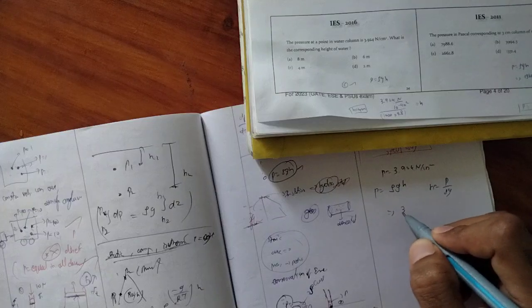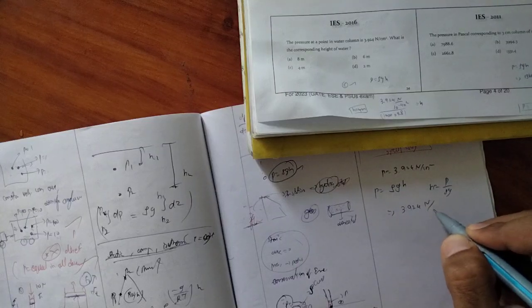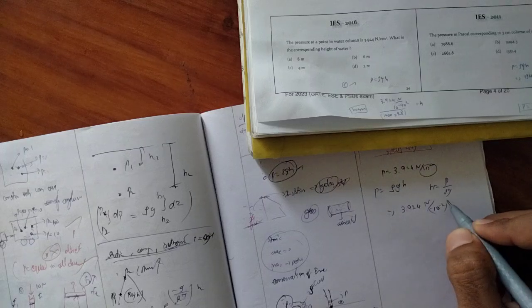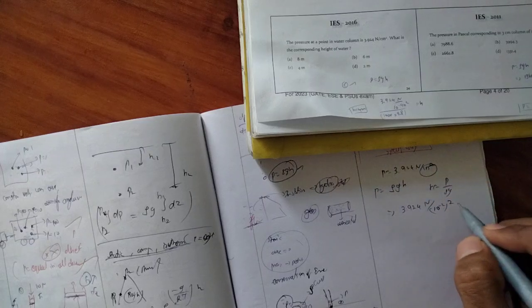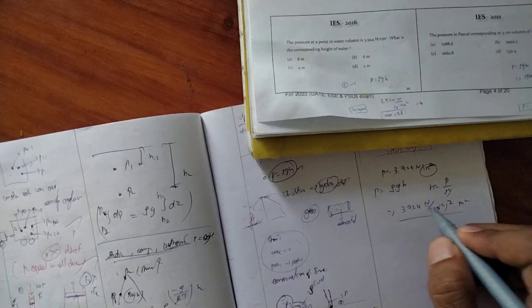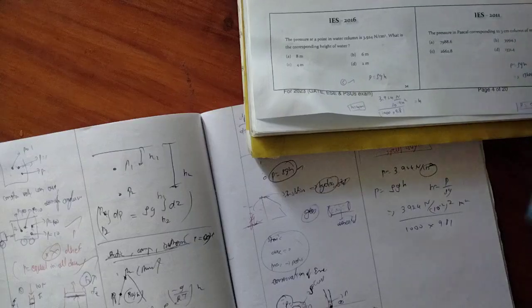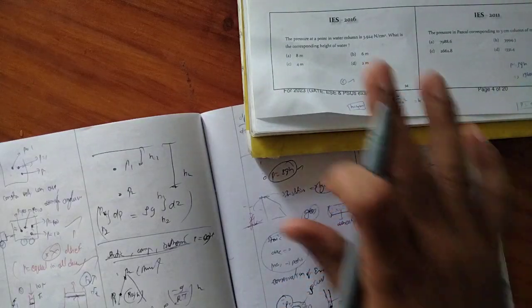So pressure is 3.924 Newton per centimeter square. You have to convert it into meter square, so 10 power minus 2 the whole square, since it is given in centimeter square. Now it has been converted into meter square. Divided by density, which is water, into 9.81. Now you multiply and do all the calculations.